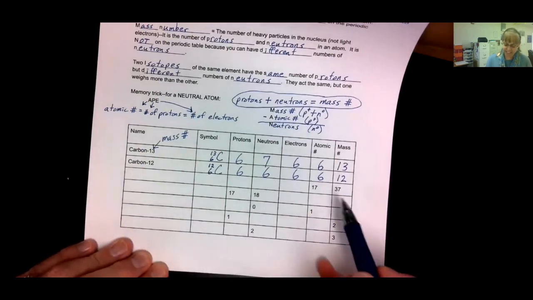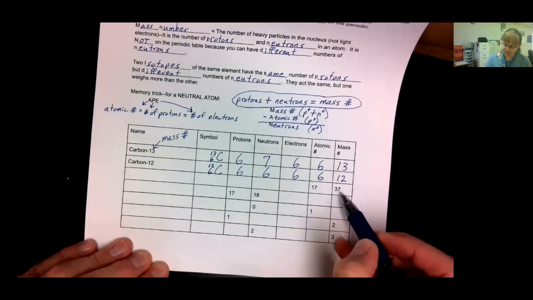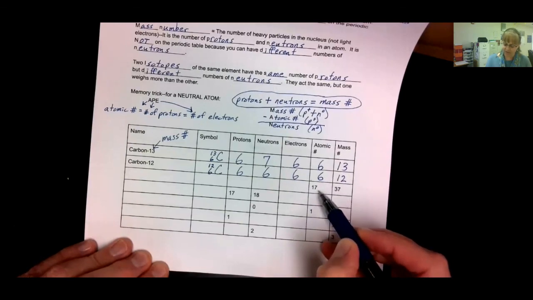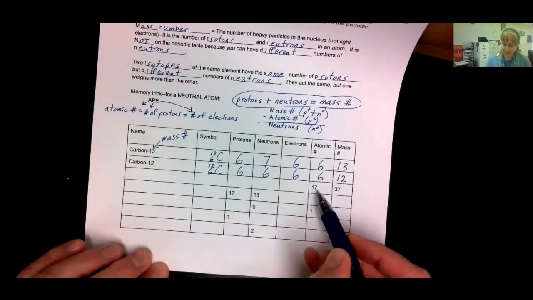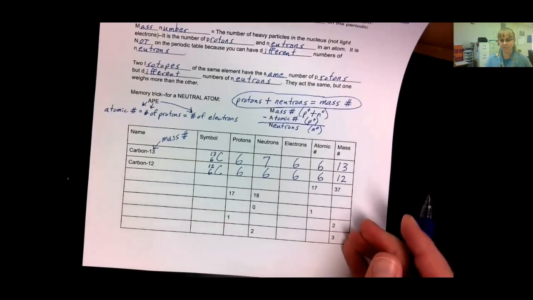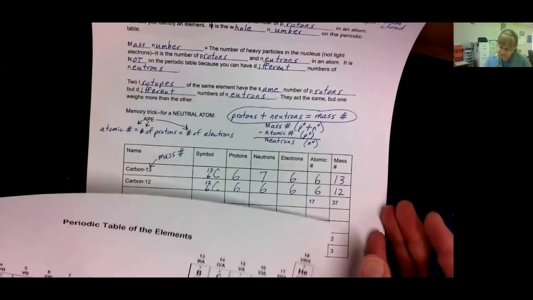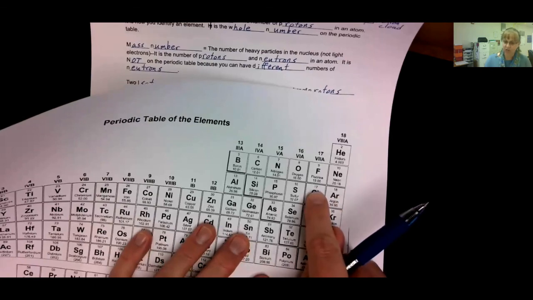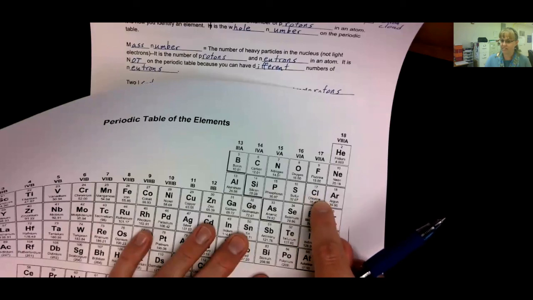All right, for the next problem, they've given you a backwards question. We have a mass number of 37, an atomic number of 17. Well, now what? The atomic number is what you can look up on the periodic table to figure out which element you have. So we're going to look up atomic number 17, and there it is, and that is chlorine. The first letter is always capital, the second letter is always lowercase.